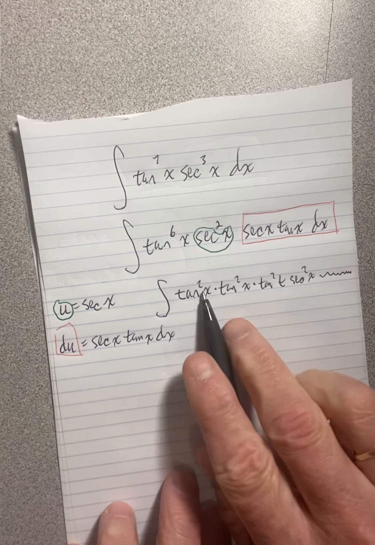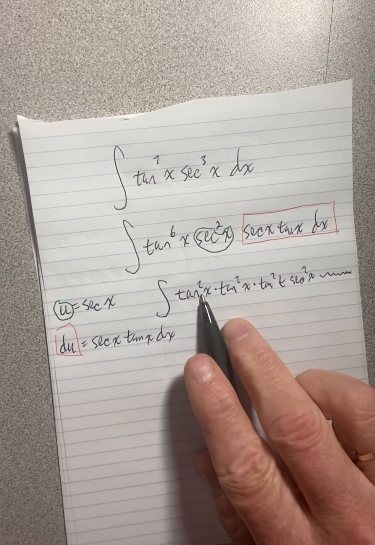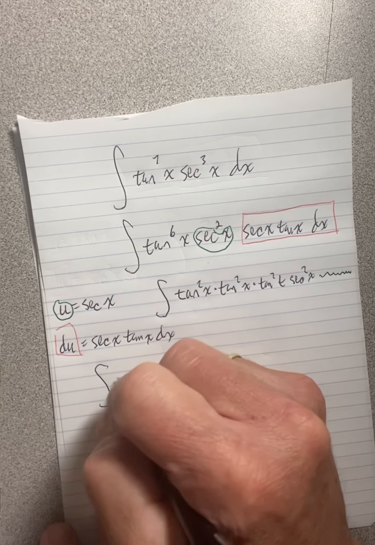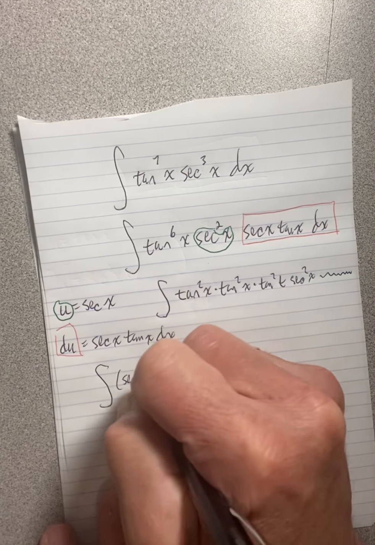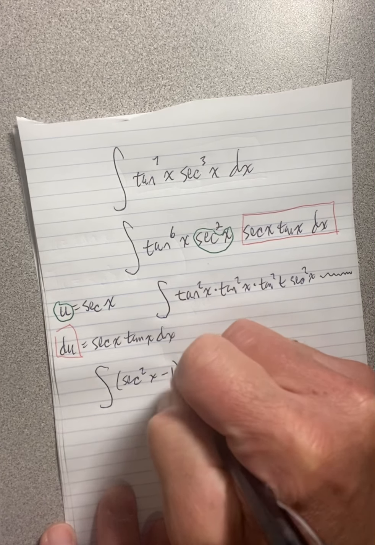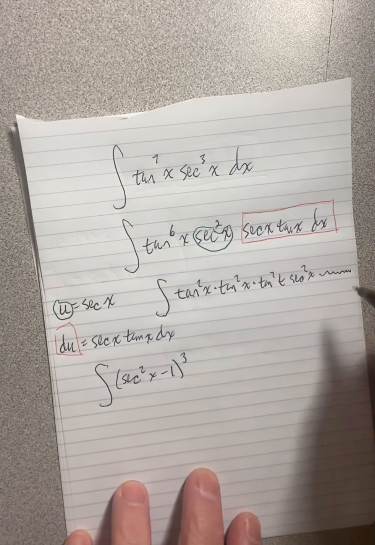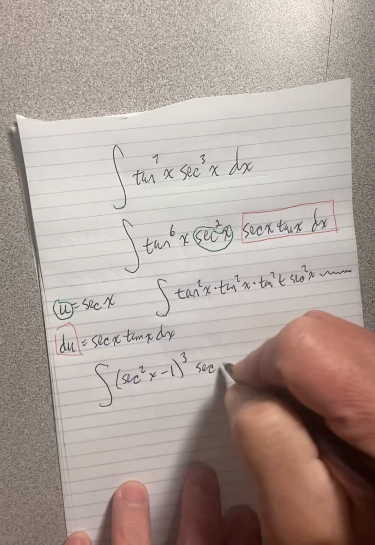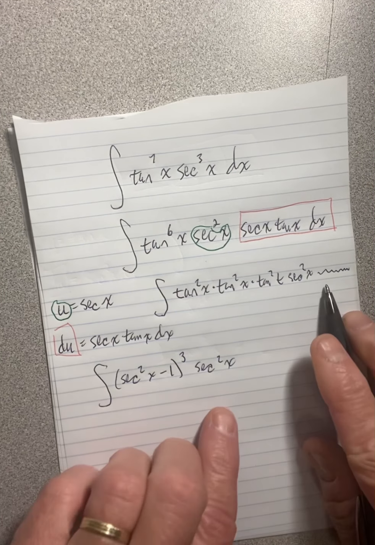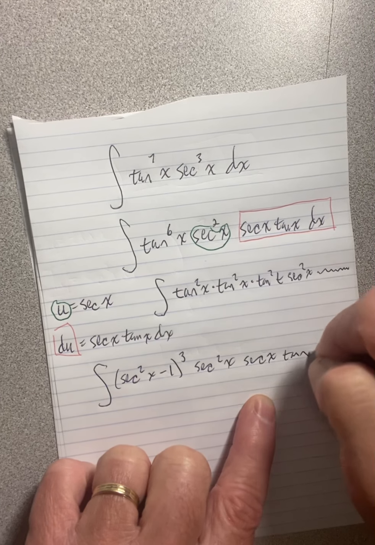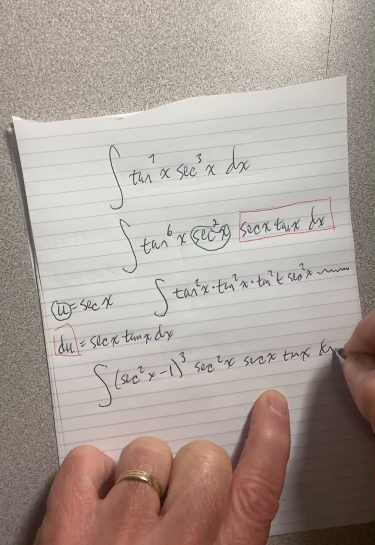Okay. So wait, a tangent squared is equal to secant squared minus 1. So every one of those tangent squareds is a secant squared x minus 1. And I have 3 of them, so that's to the 3rd power. And then I have this secant squared here. And then I have my secant x tangent x dx.